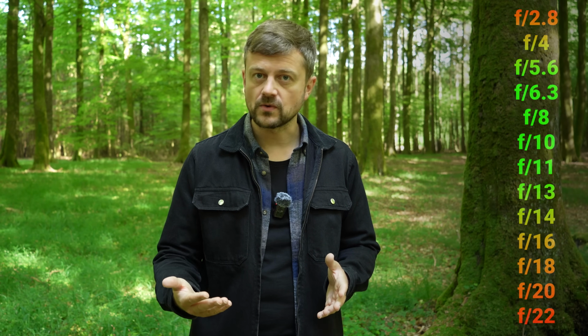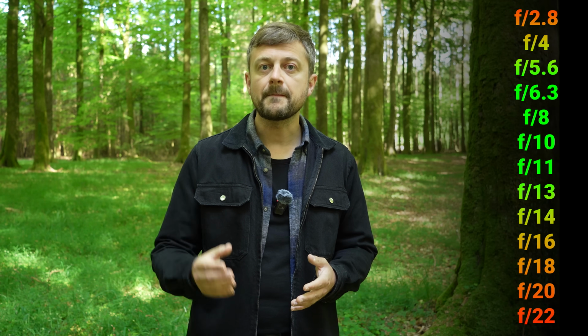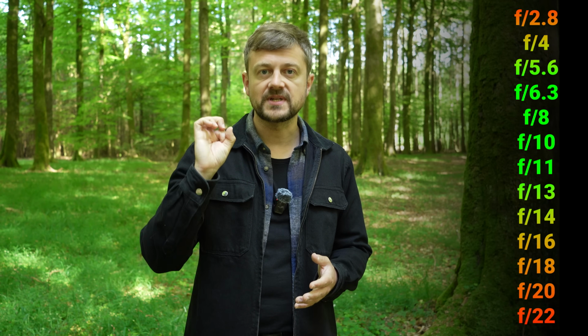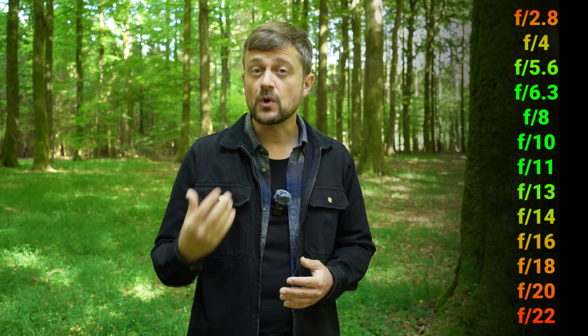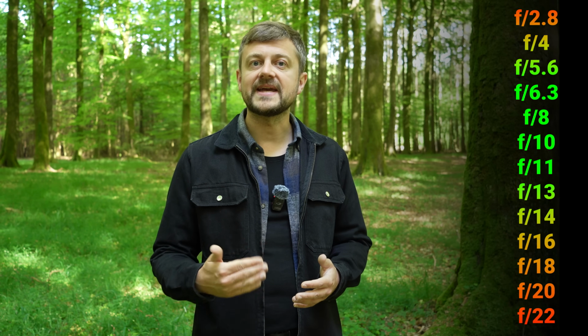Now, I have found over the years that with almost all lenses, you want to just avoid the 3 most stopped down apertures. In most lenses, that would be f22, f20 and f18.